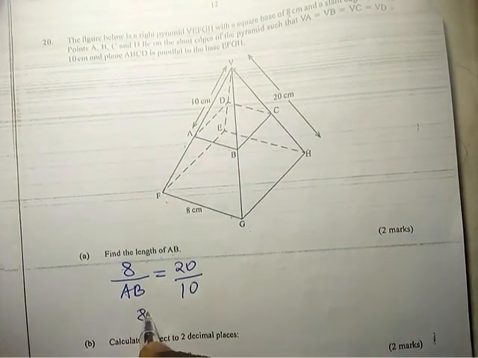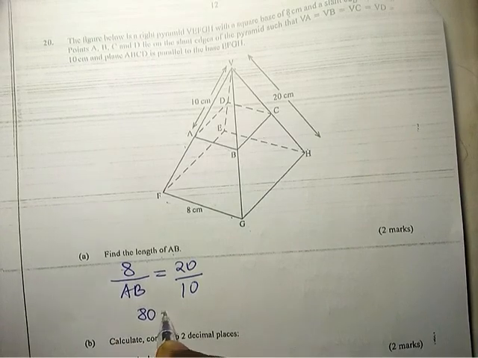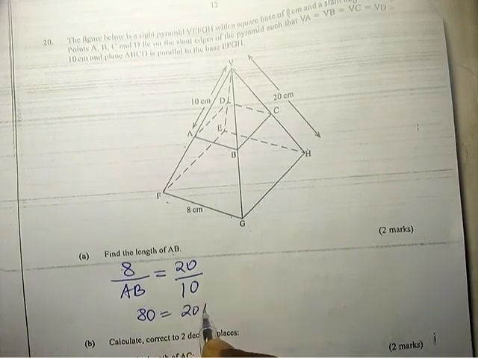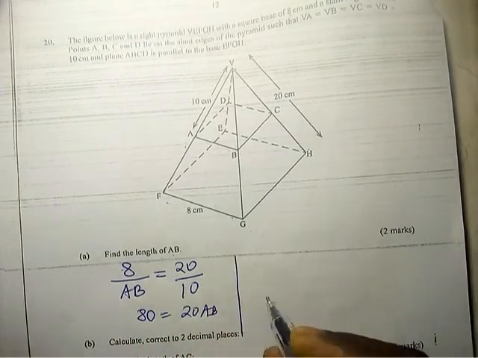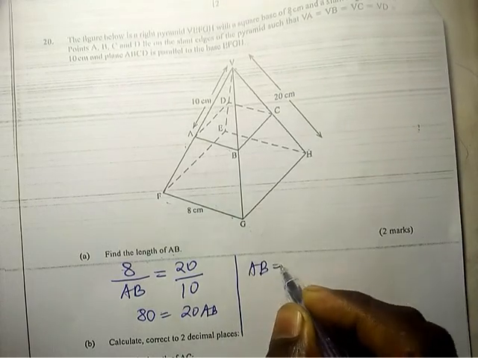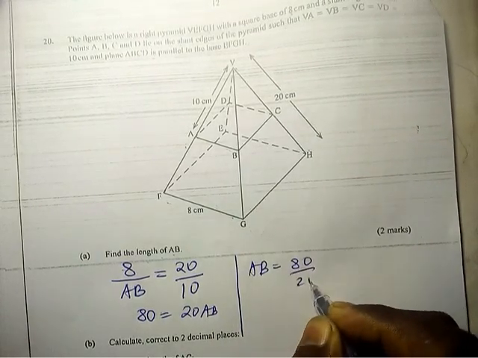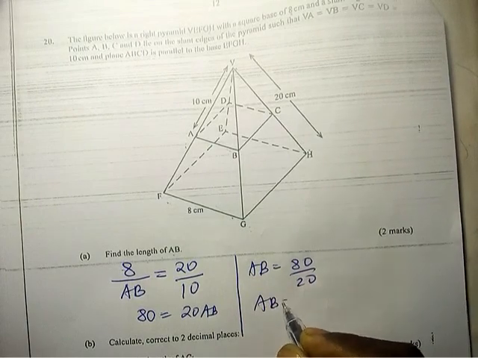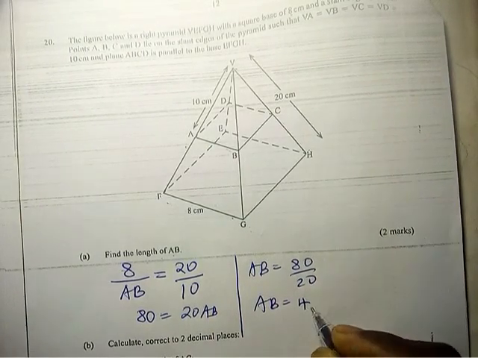So this one is 80 equals 20 AB. So AB is equal to 80 divided by 20. So AB equals 4 centimeters.